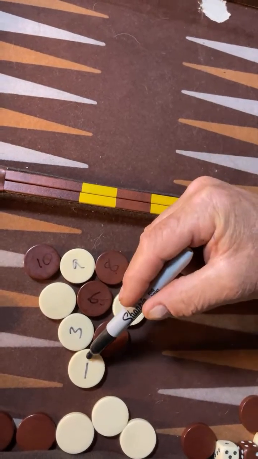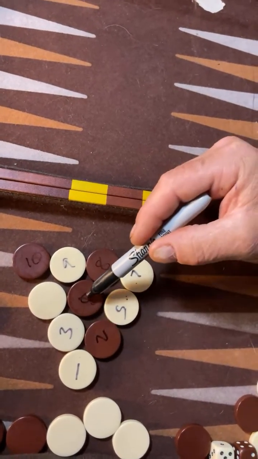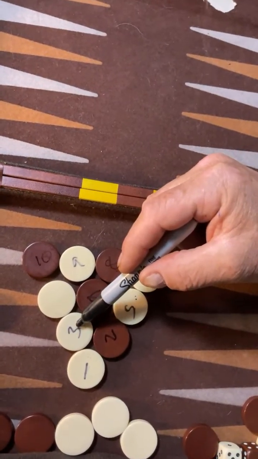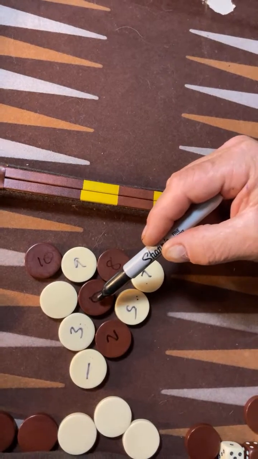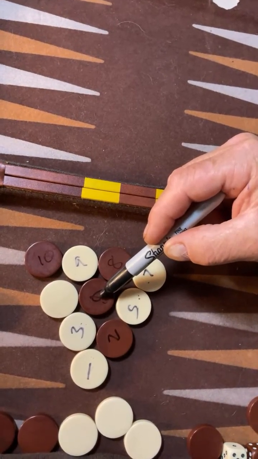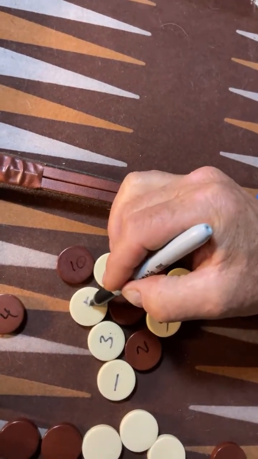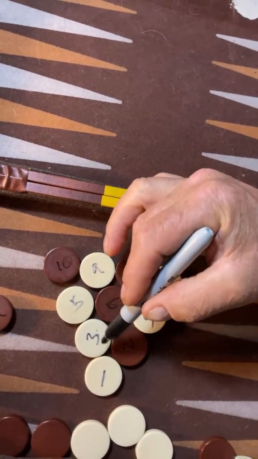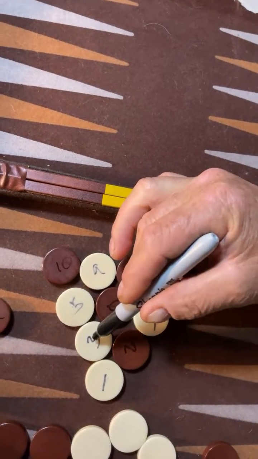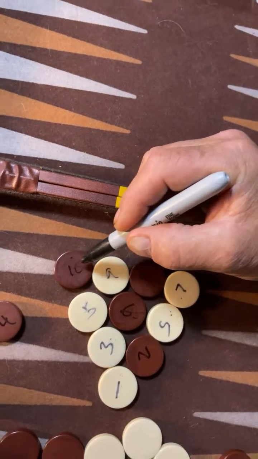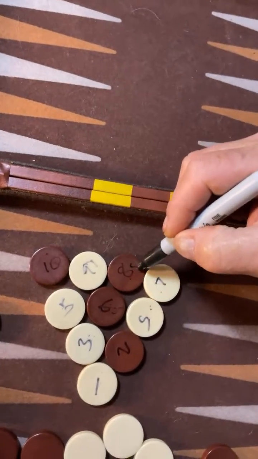No, I can't. I can do 1, 2, 3. No, I gotta go 1, 2, 3. And then I go 4, 5, right? This would be 5. Let me mark that down. 5. 1, 2, 3, 4, 5. Then this would be 6. This would be 7. This would be 8.